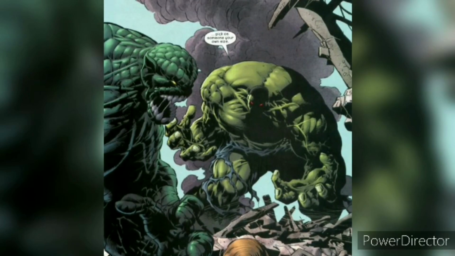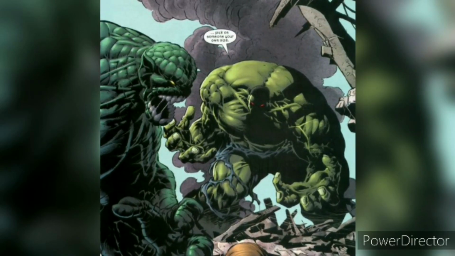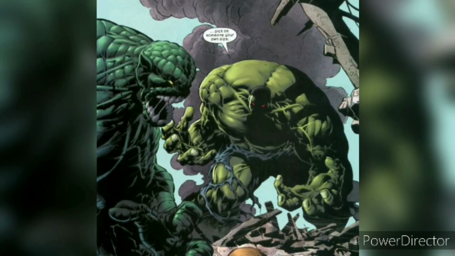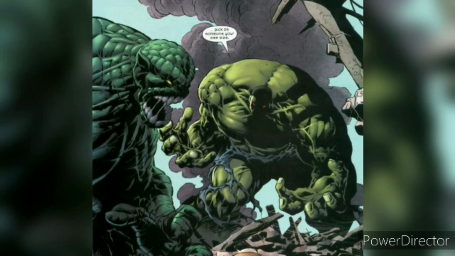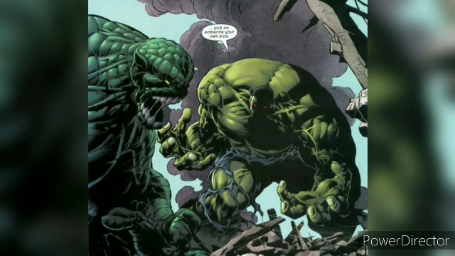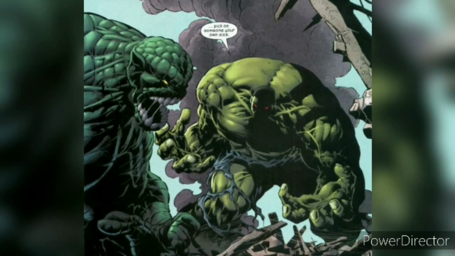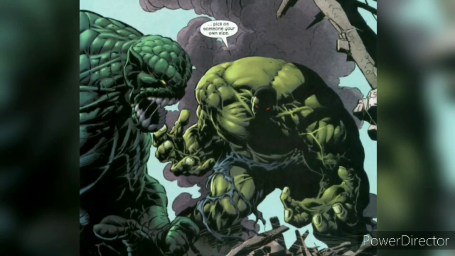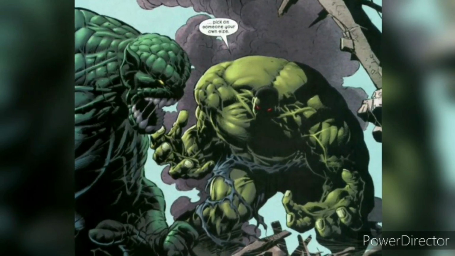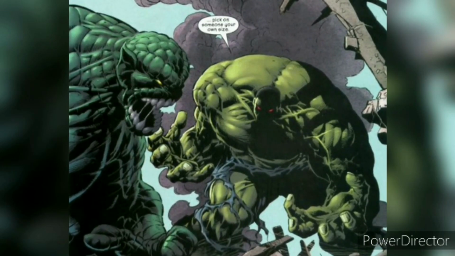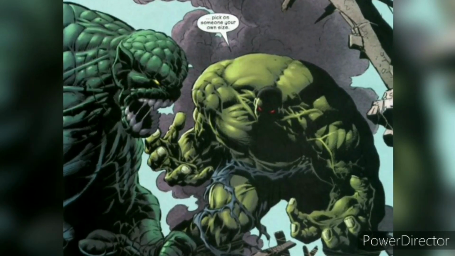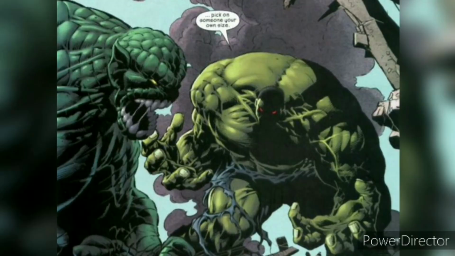The Abomination and Hulk have clashed on numerous occasions, with Blonsky perpetually playing the role of the aggressor. Although Blonsky occasionally gains the upper hand in their battles, the Hulk manages to triumph in the end. But not always. The Abomination is one of the few who can lay claim to victory over Hulk.